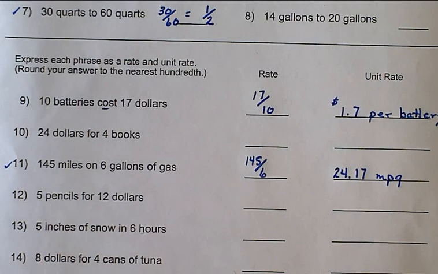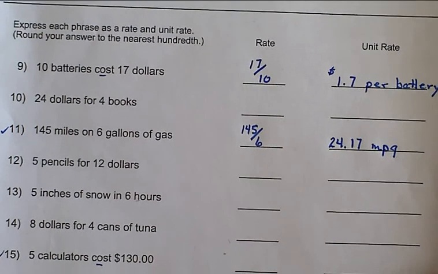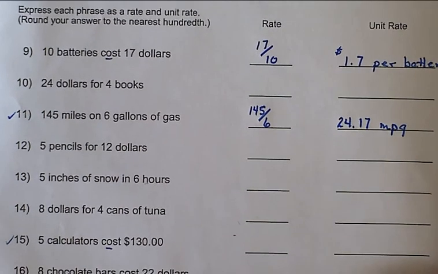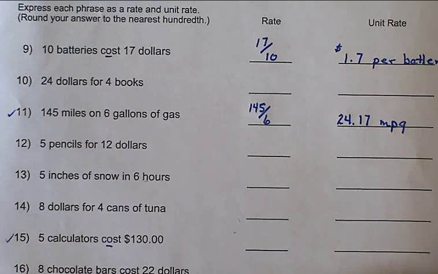And then lastly, on number 15, here's again, just like number 9, when you see that word cost in there, think about what this said. 5 calculators cost $130. So I don't want calculator per cost. I want cost per calculator. Find that item that you've got, and then divide it by the cost that you're given, okay?